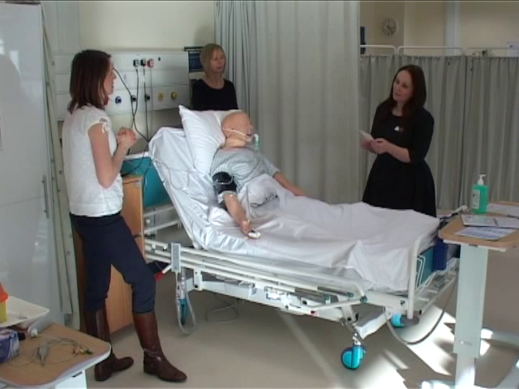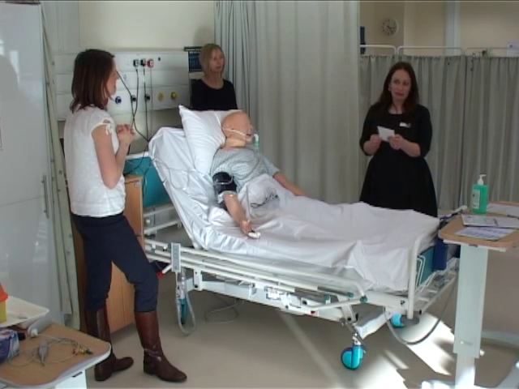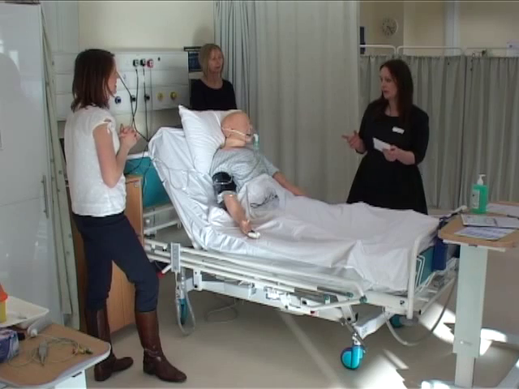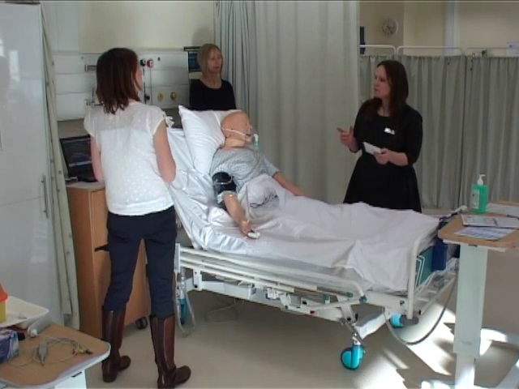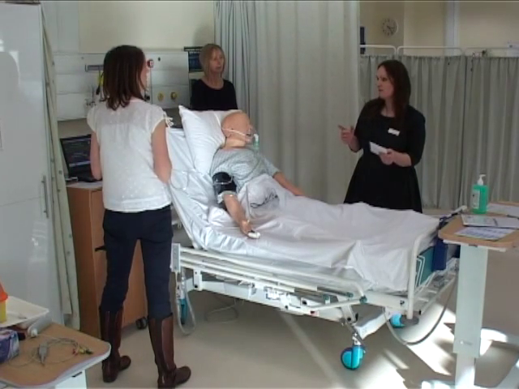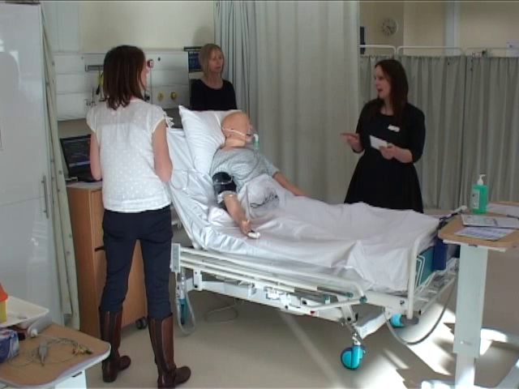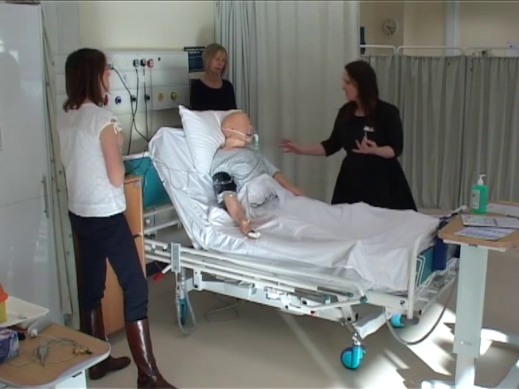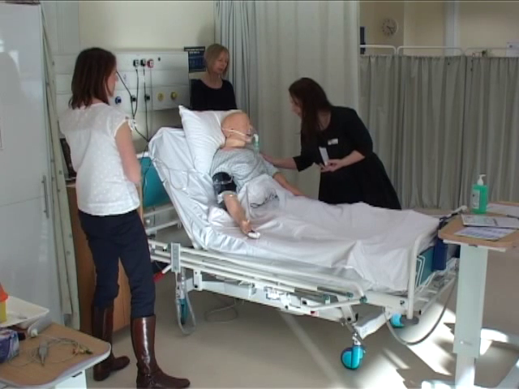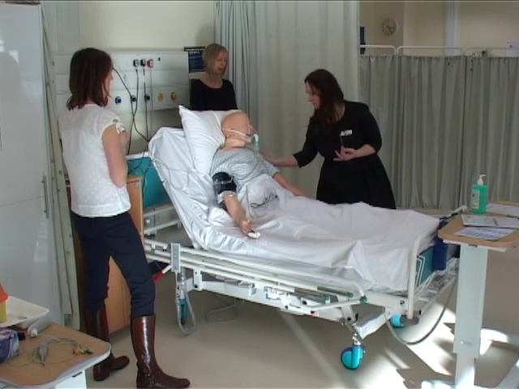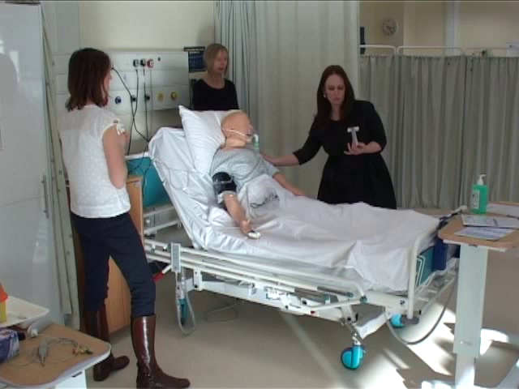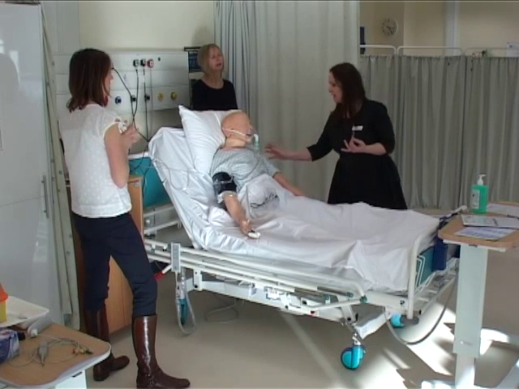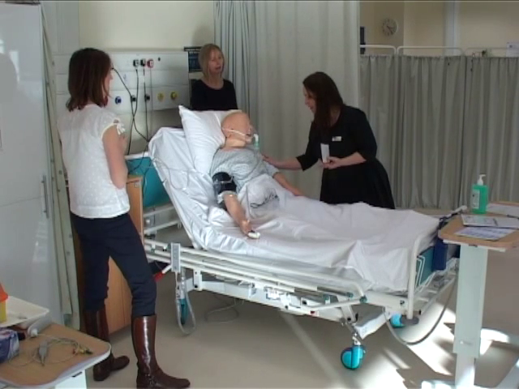I'm going to phone for some help now because I don't think I can look after her very well. Would you be able to do me a favour? Could you put in a cannula, please? Apart from your asthma, Carla, do you have any other medical problems? No. And are you on any other medicines apart from your puffers?